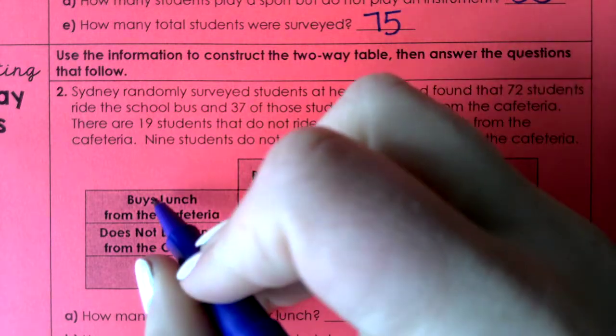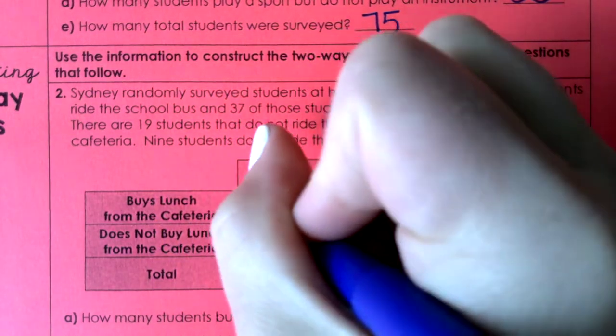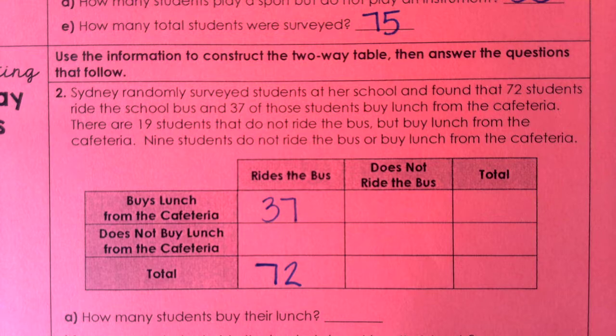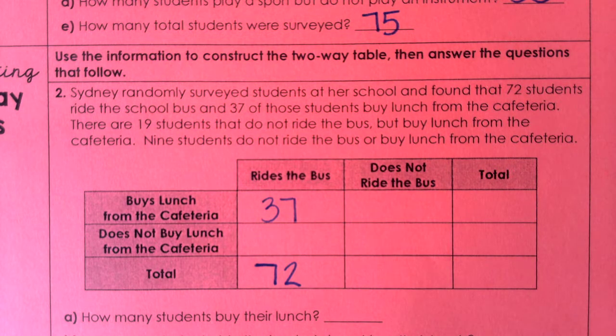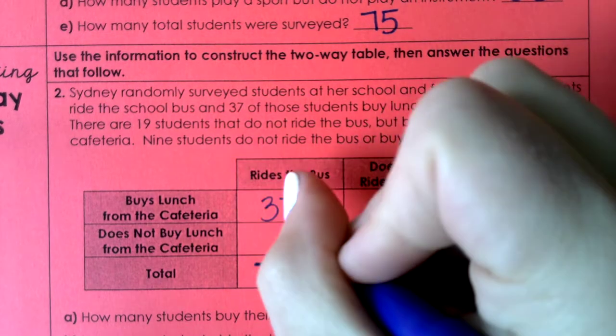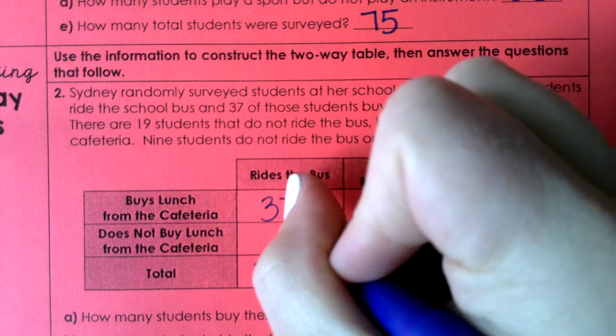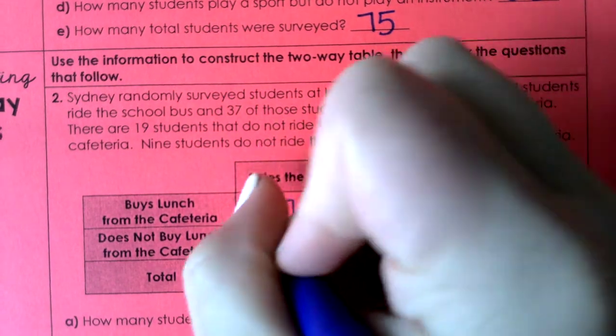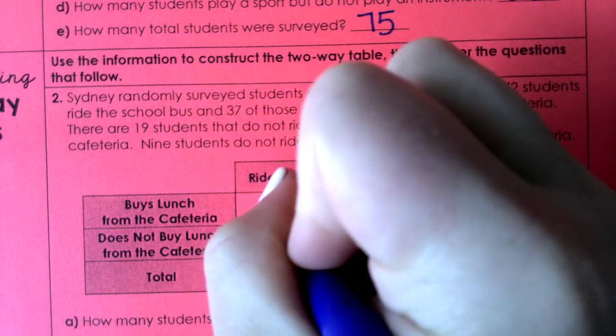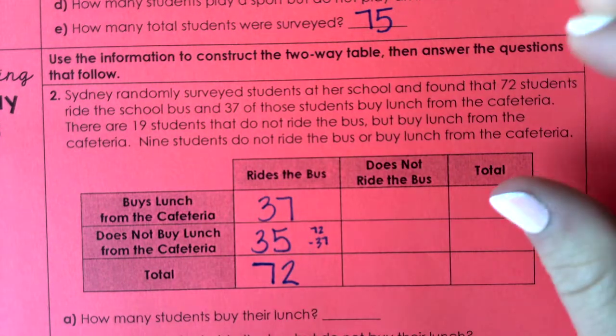Good. Rides the bus and buys lunch. Well, I want to know then how many don't buy lunch from the cafeteria? How would I figure that out? Good. 72 minus 37. So how many students don't buy lunch but ride the bus? 35.